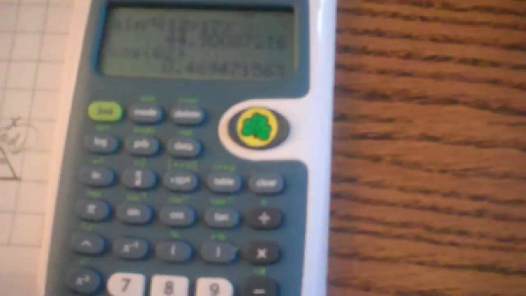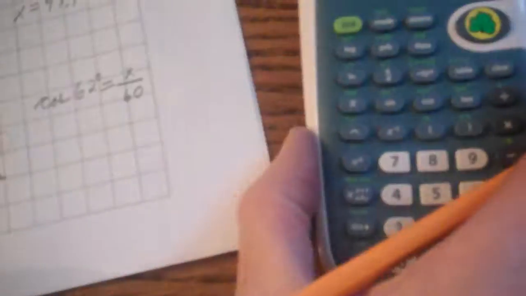And the cosine of 62 is 0.46947, but I'm going to round that 4 up to a 5. 0.4695, that equals x over 60.